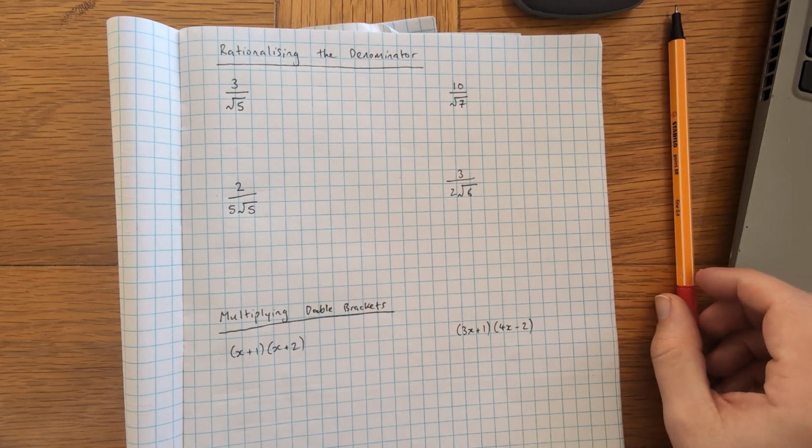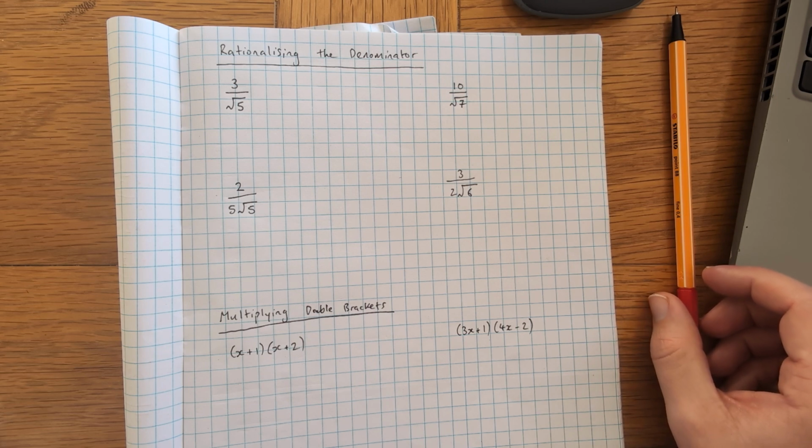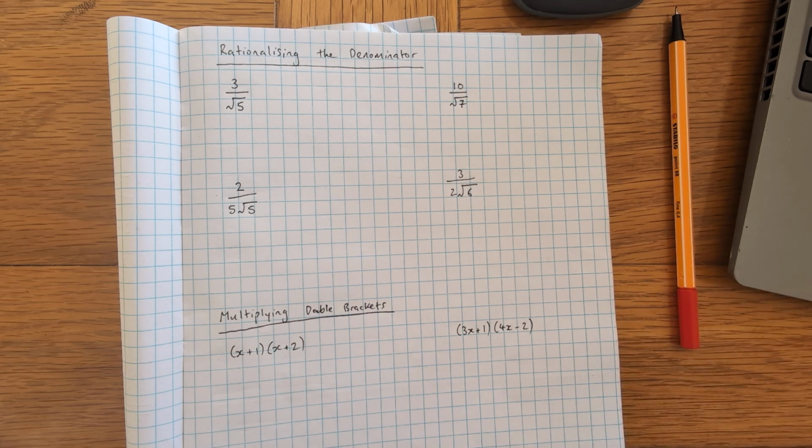Morning. We're now going to cover the last segment of the surds section of Year 10. And the last section is called Rationalising the Denominator.